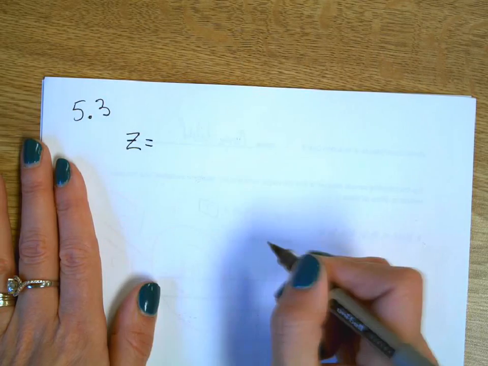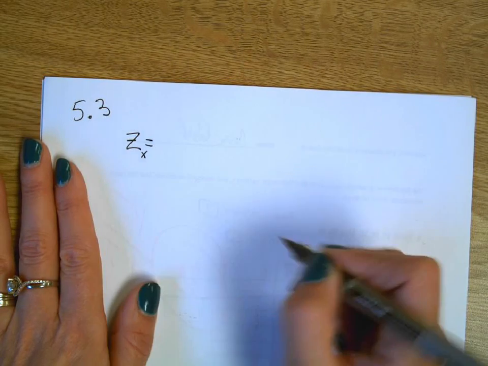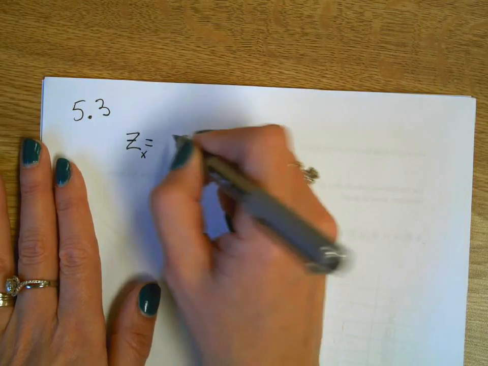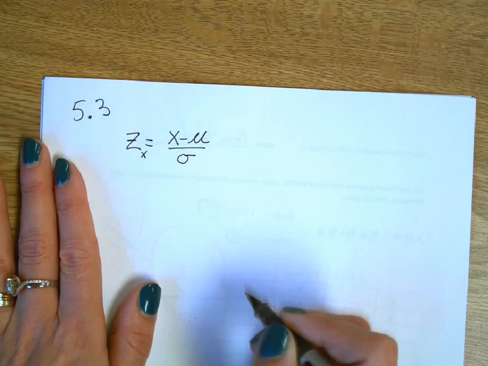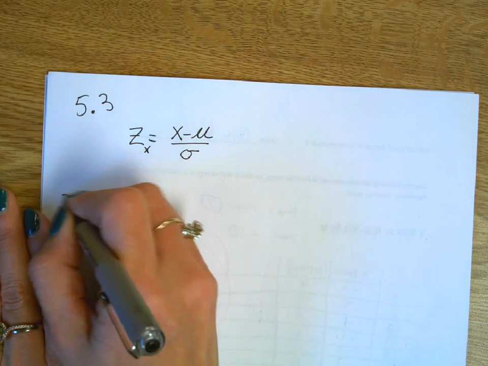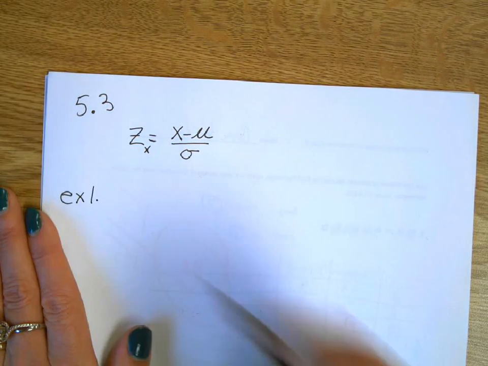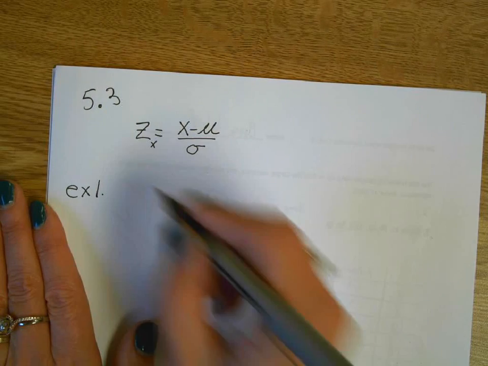We're definitely going to be using this formula that converts an X value into a Z-score today. All we're doing are 4 examples today. You have all the knowledge, we're just going to tie it all together.